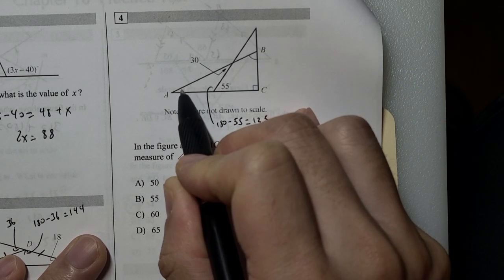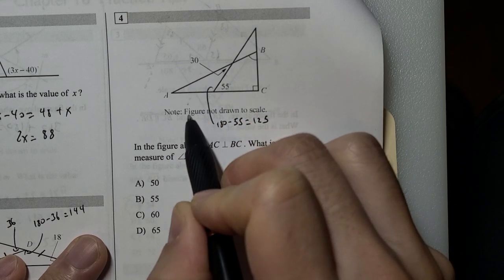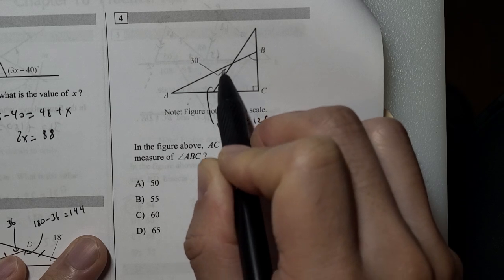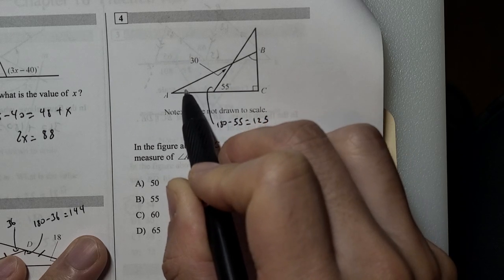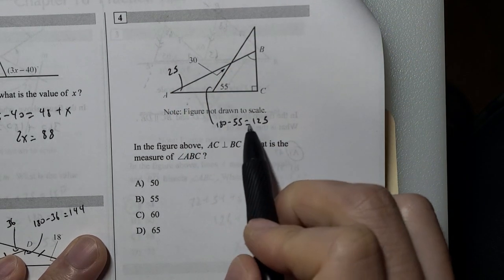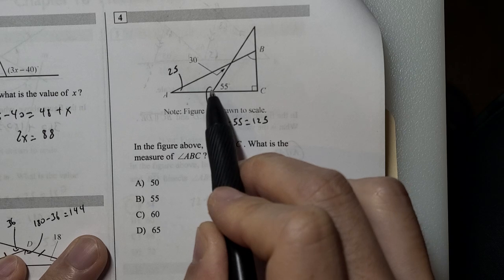So let's find this one, because this is a triangle here. If this is 125, that's 30, actually this is an exterior angle, so as well. So this should sum up to 30 plus this guy, so it has to be 25. Okay, and as you can see, if these three sum up to 180, right?